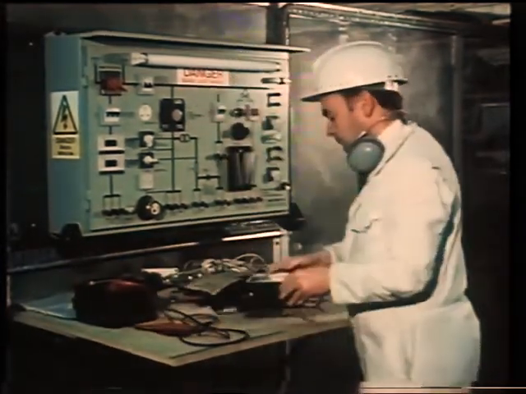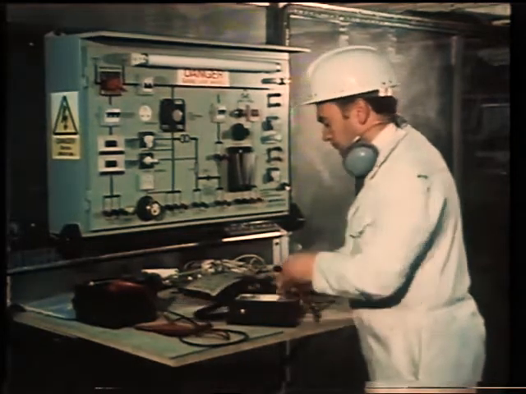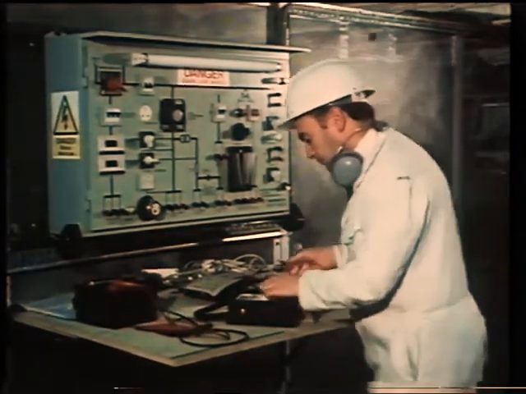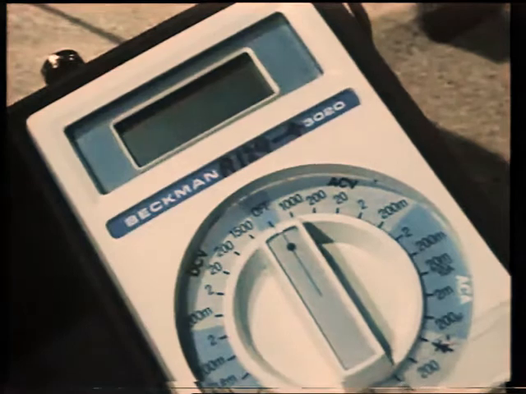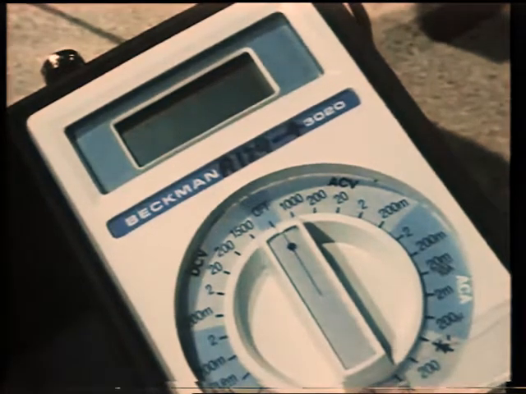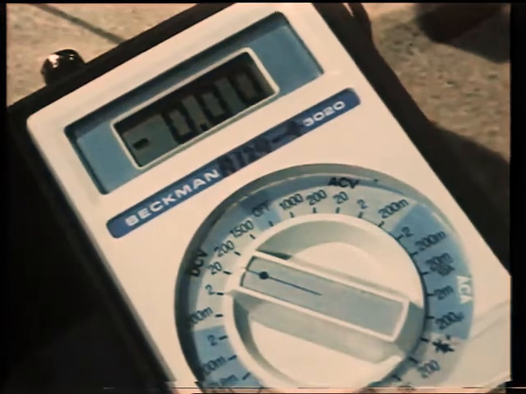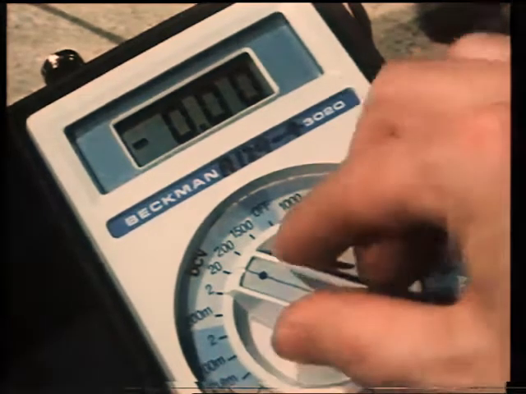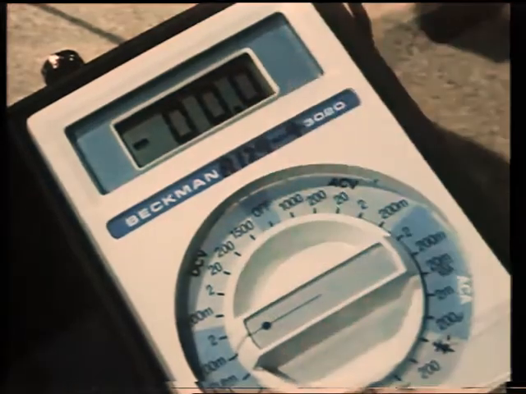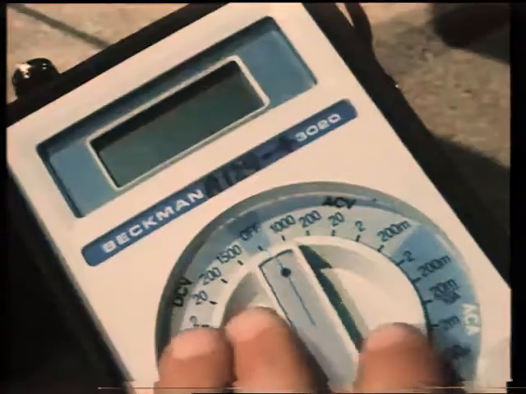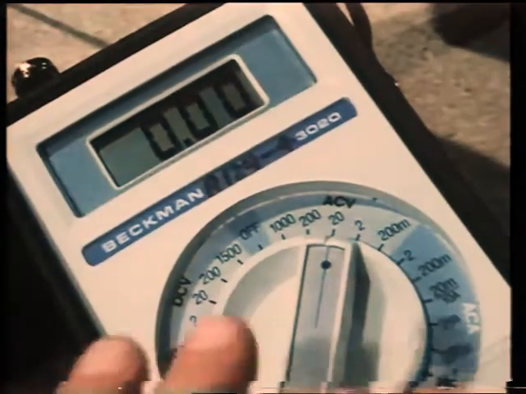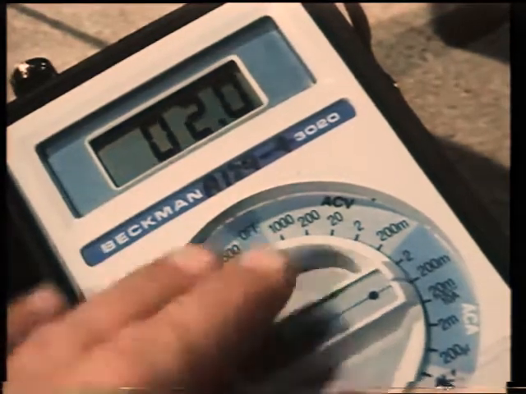A digital multimeter displays a measured value in numerical readout instead of a pointer indicating the value on a scale. An example here is employing a central dial which is made to point at a particular value range to be tested. DC volts, DC amps, AC volts, and AC amps.